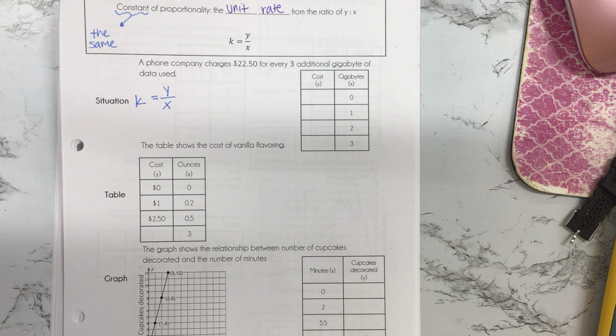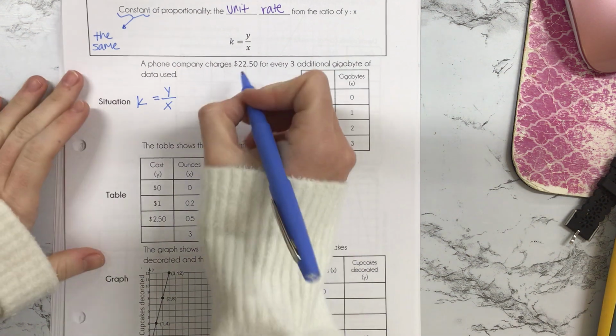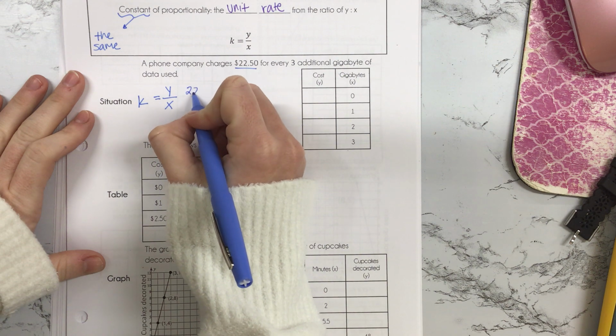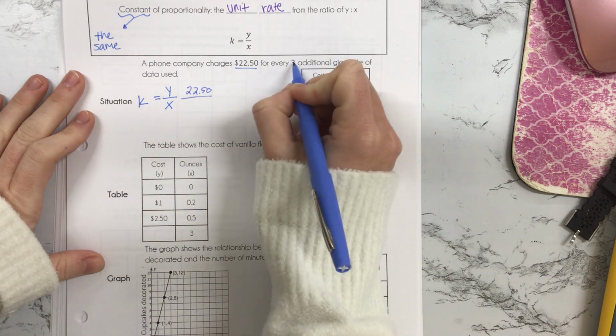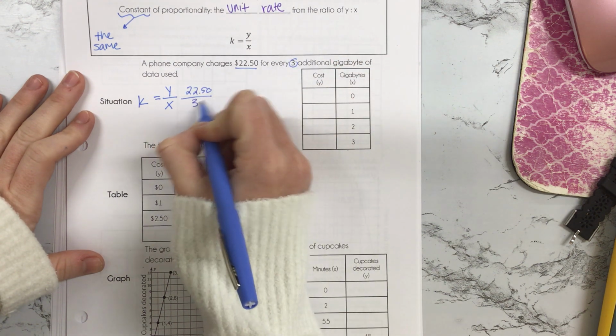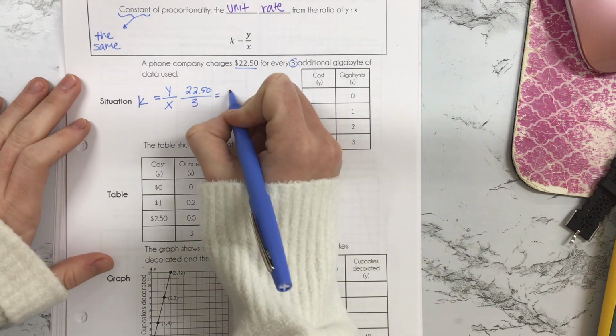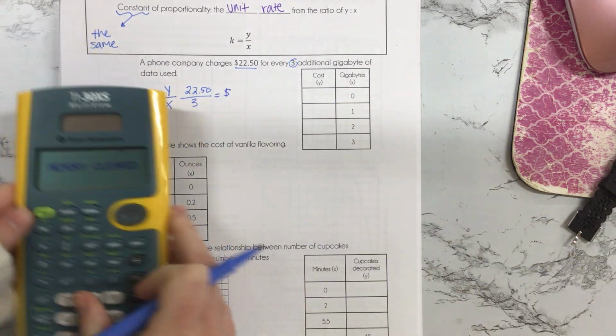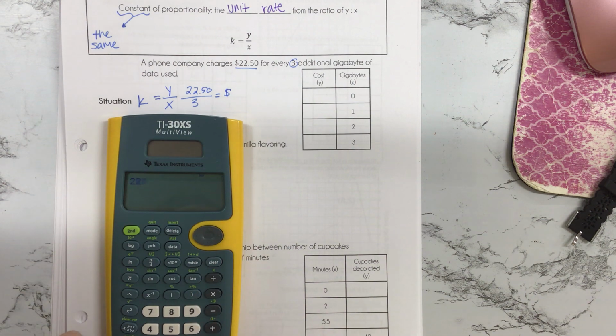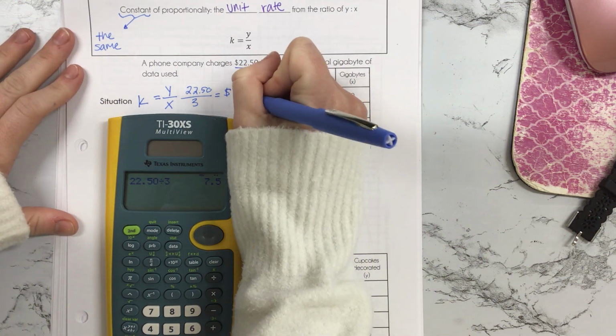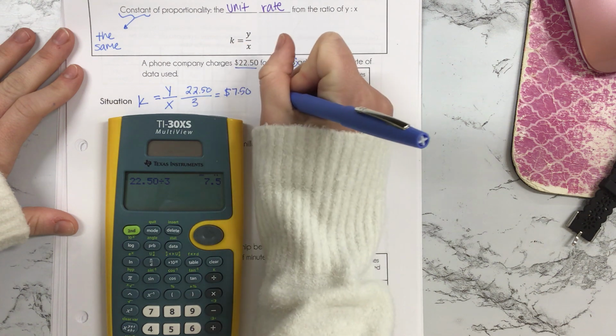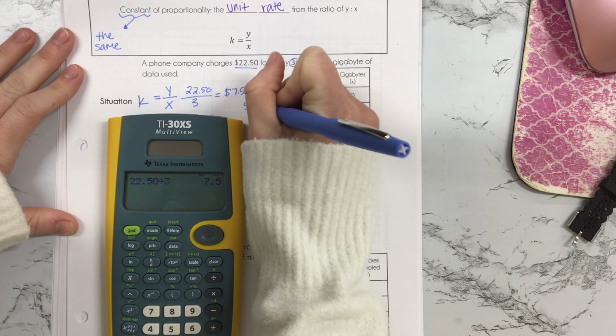If it's $22.50 for 3 gigabytes, I want to find the cost per gigabyte. So I'm going to take the cost, $22.50, divide by the number of gigabytes, 3. And this turns out to be $7.50 per gigabyte.